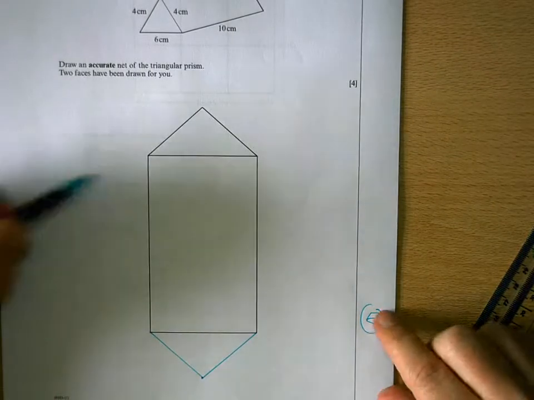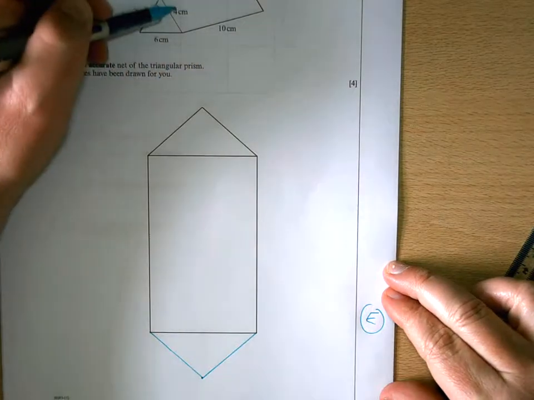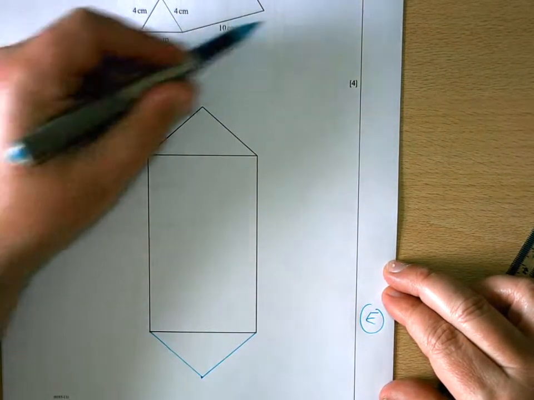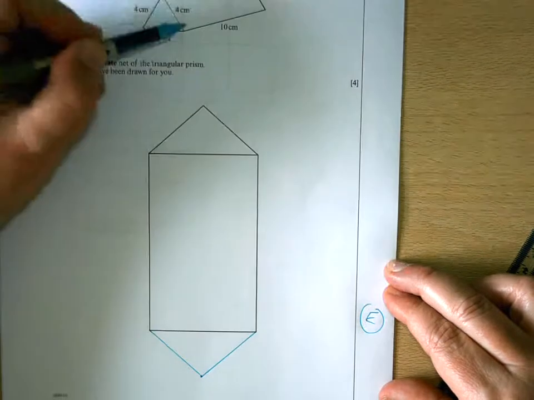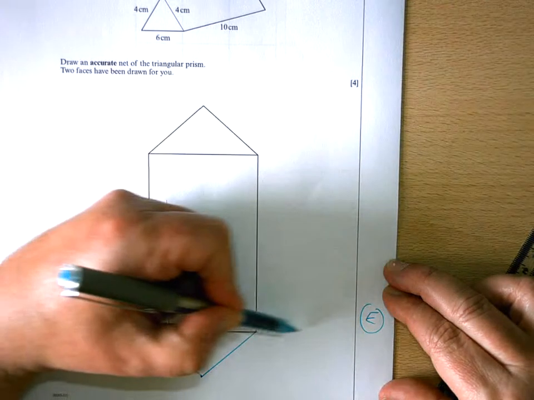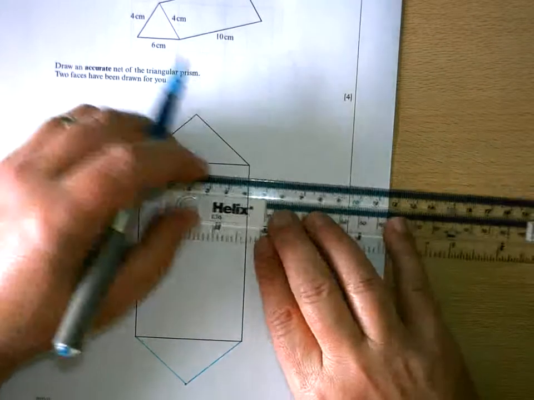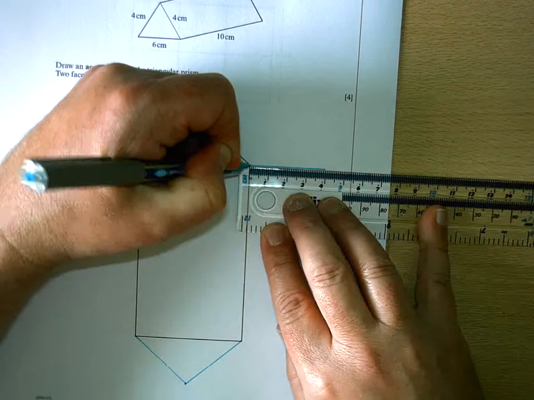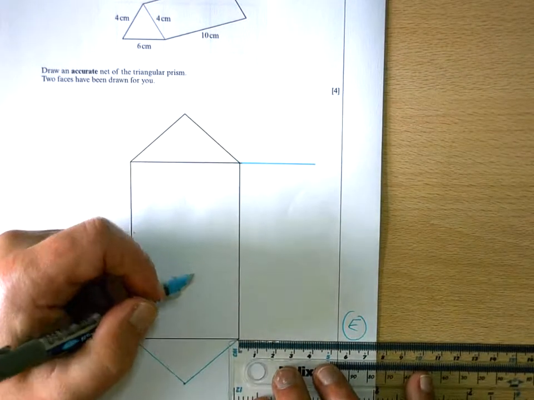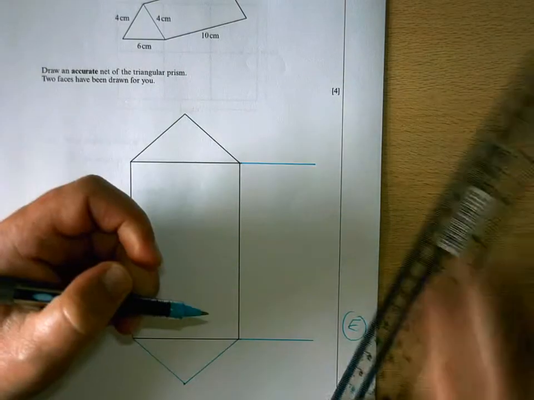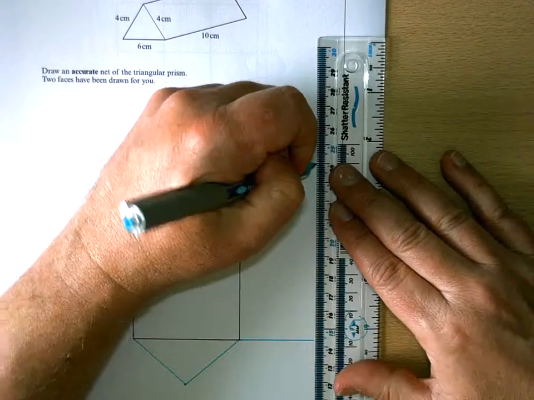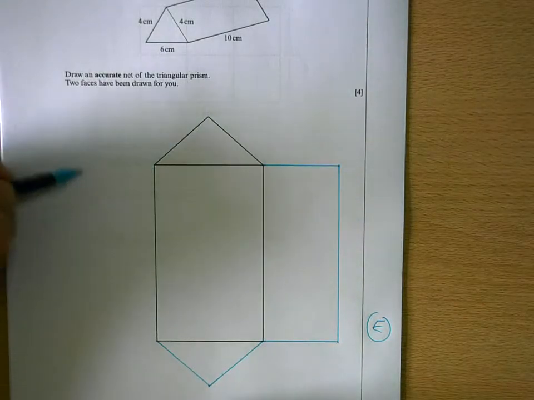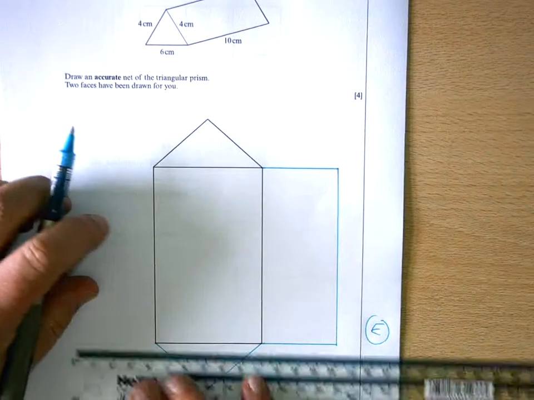Now I need to draw this side here, and then the same one will come across here. So this one, that 10 centimeter side is there, so this rectangle is going to have a 4 centimeter distance coming out there and there. So if I measure 4 centimeters there and another 4 centimeters there and join those together, that'll be that side, and then the other side of the triangular prism will have exactly the same distance.